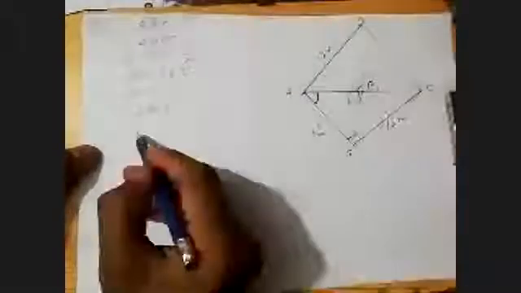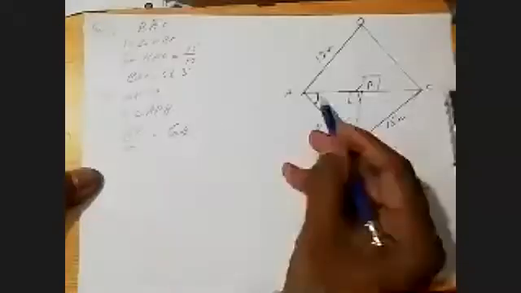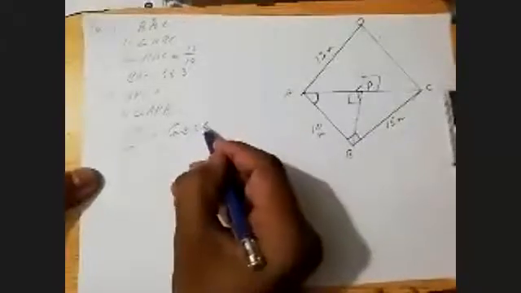Here is a right angle. So to find out the AP side, base over hypotenuse is equal to cos theta. Base is AP, and against this degree angle, this is hypotenuse, which is equal to cos of this 50.3 degree. So AP is calculated.